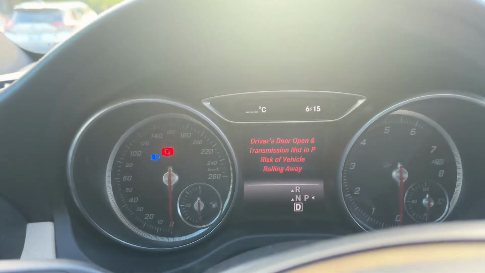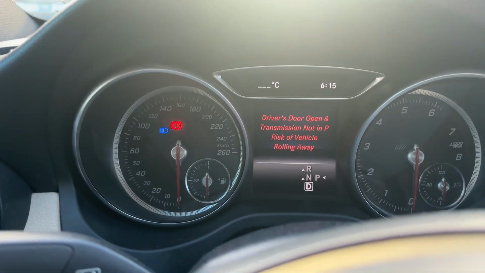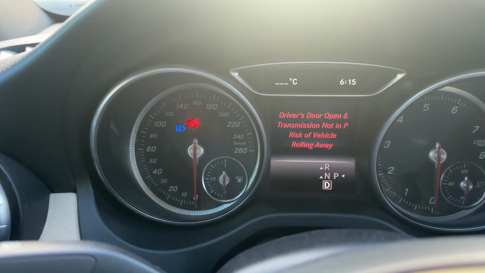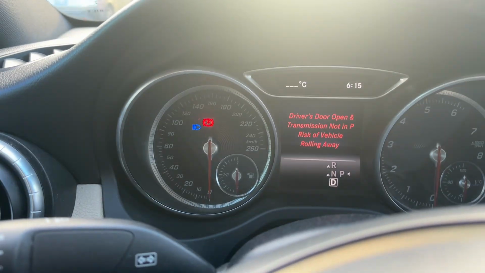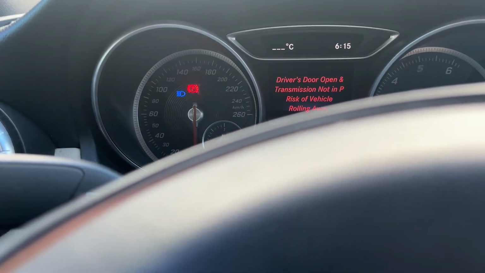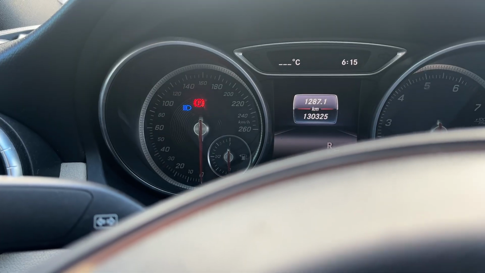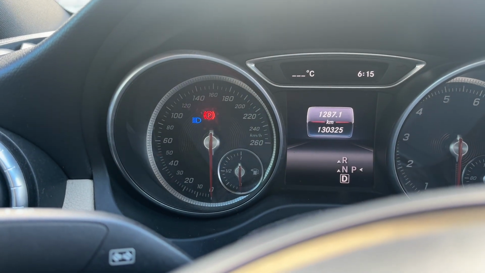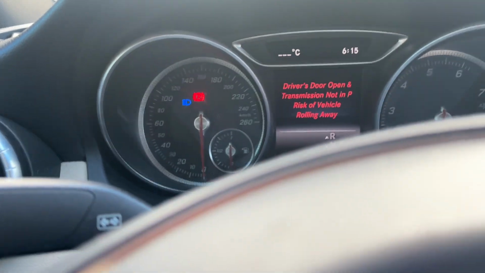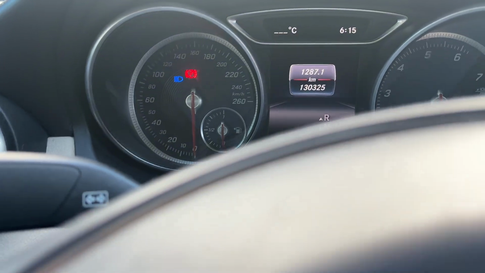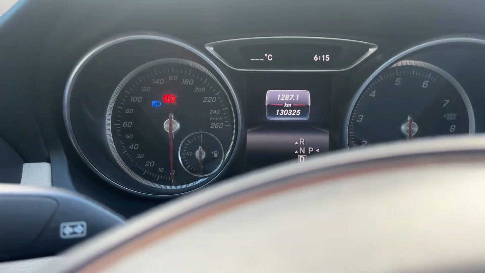I just got back in the car. The door isn't even open. But every time I put it in drive, it does that. Like, girl. Anyways, clear that off the screen.